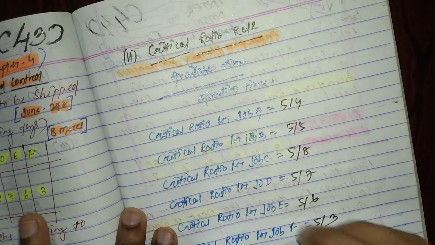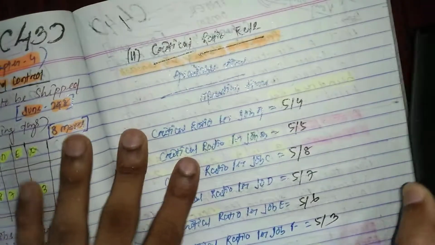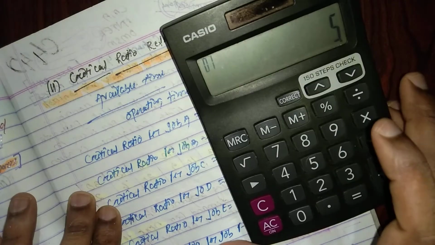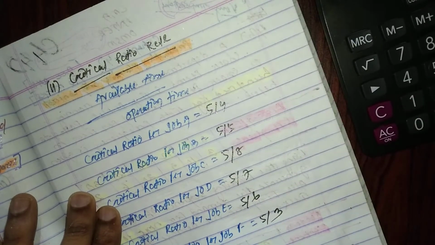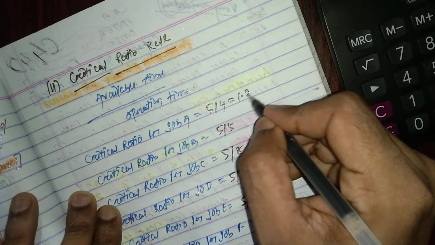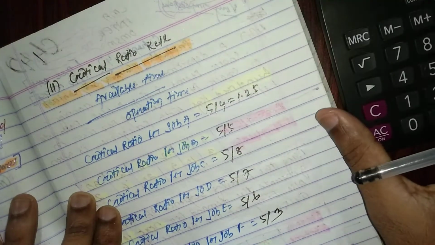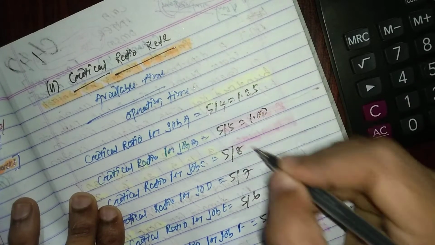Now let's find out the values. 5 divided by 4 is equal to 1.25 for A. Then 5 by 5 is 1.00.